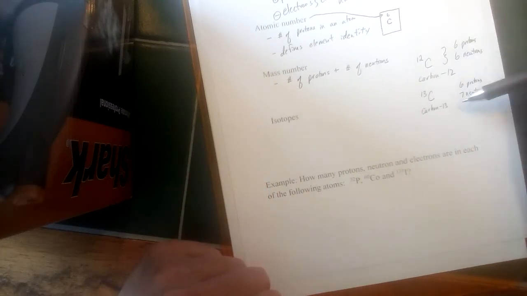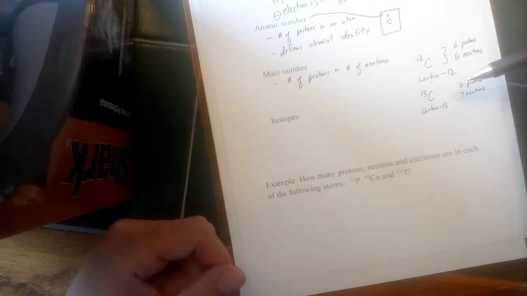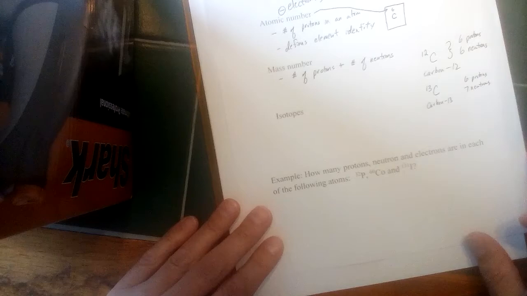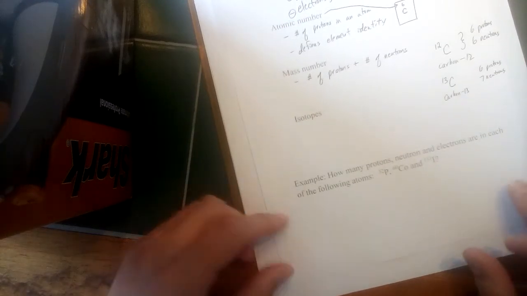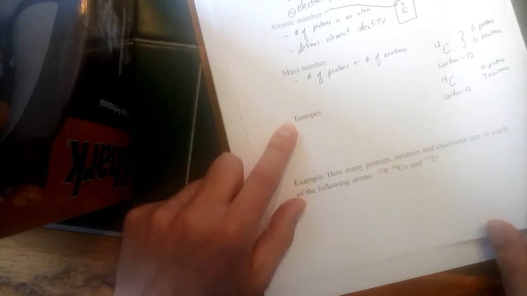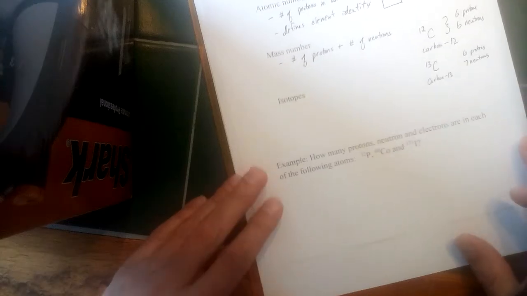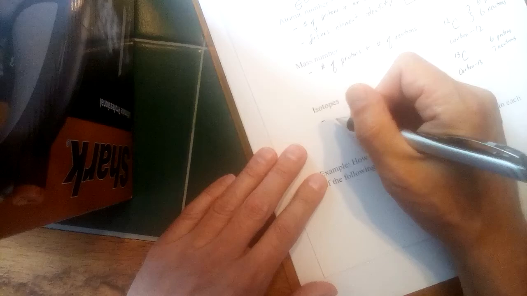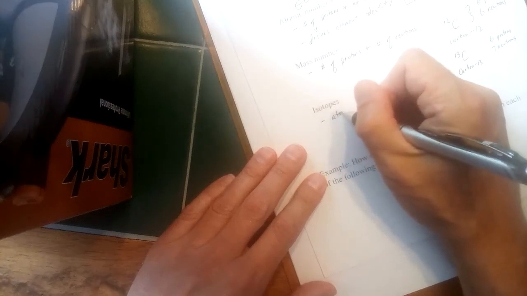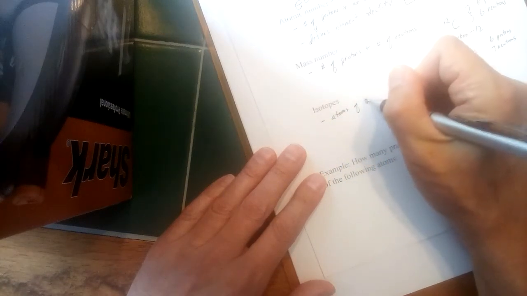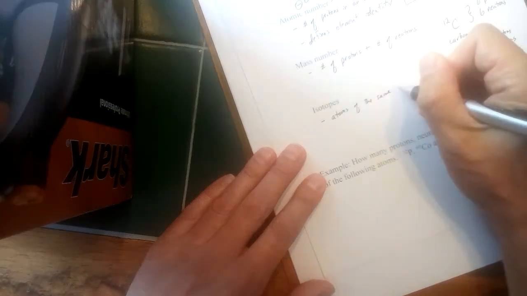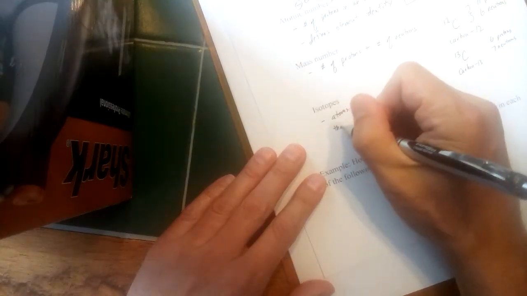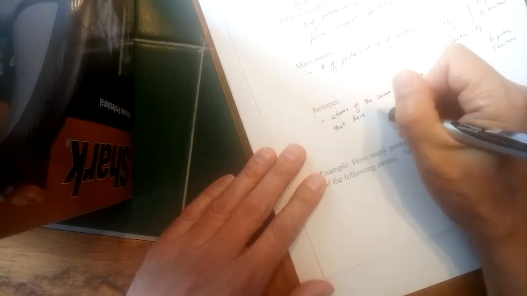So the number of neutrons, which contributes to the mass number, can be variable, right? It isn't always variable, but it can be variable. And because of this variability, we have this concept or this idea of atoms that are isotopes of each other. So isotopes are atoms of the same element. So I say same element, that means same number of protons, right, that have different mass numbers.